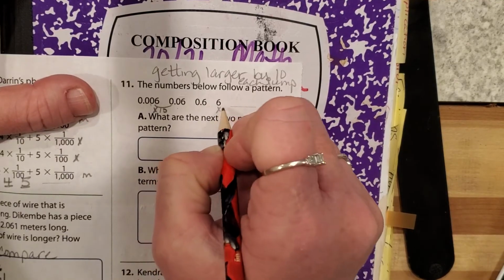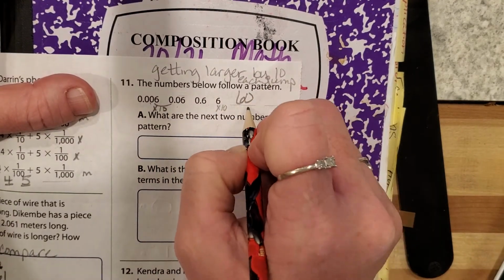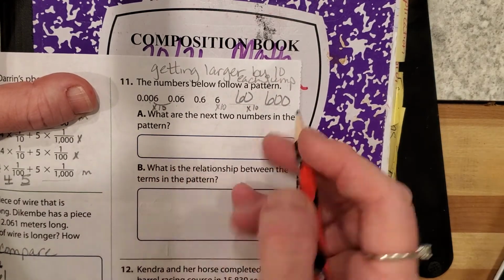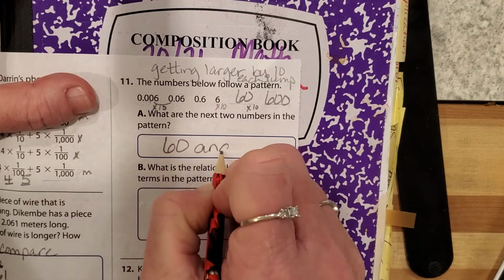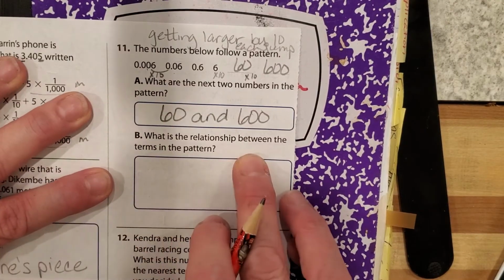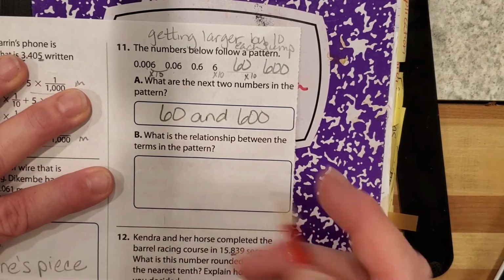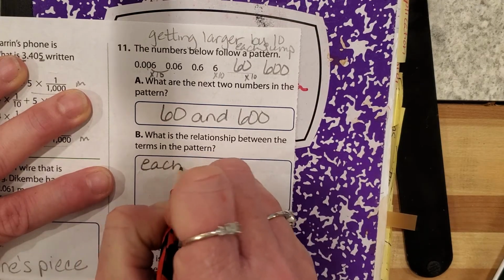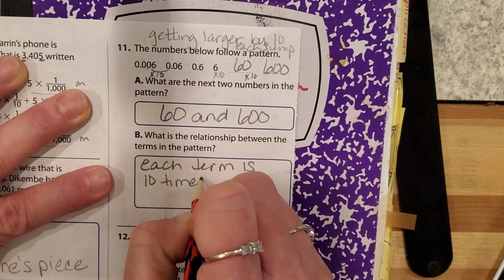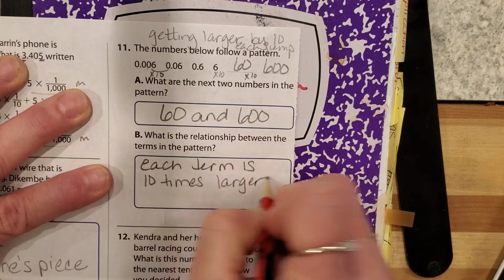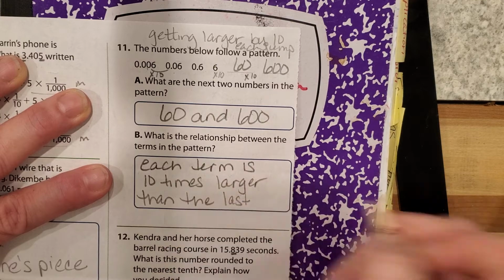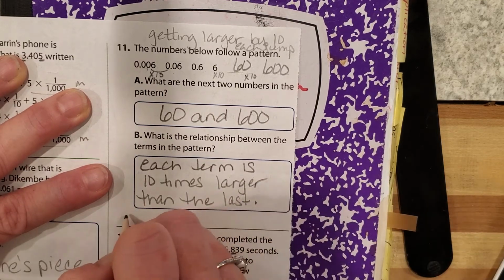So if I multiply 6 by 10, what do I get? 60. If I multiply 60 by 10, what do I get? 600. So what are the next two numbers in the pattern? 60 and 600. All right. What is the relationship between the terms in the pattern? Each term is 10 times larger than the last. They are getting bigger.